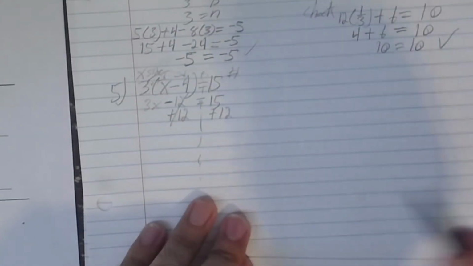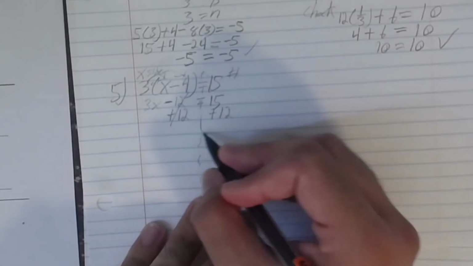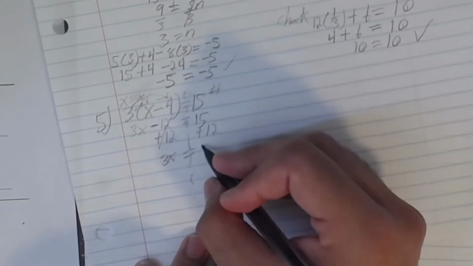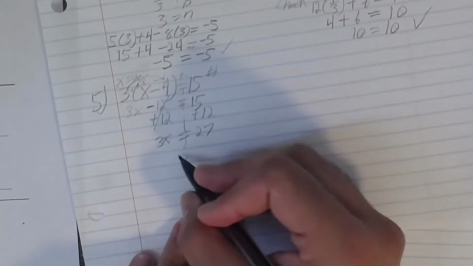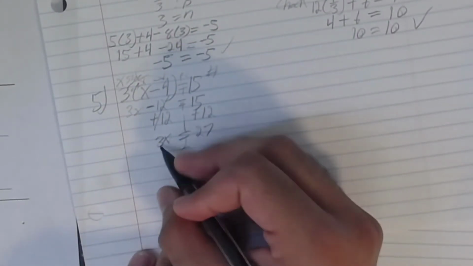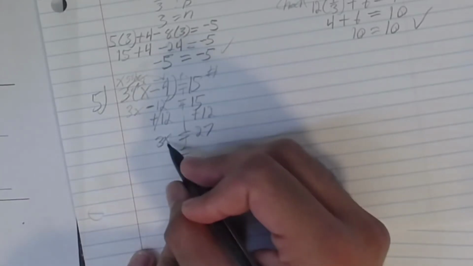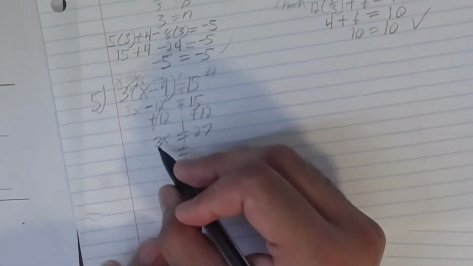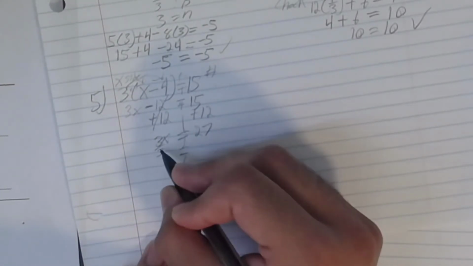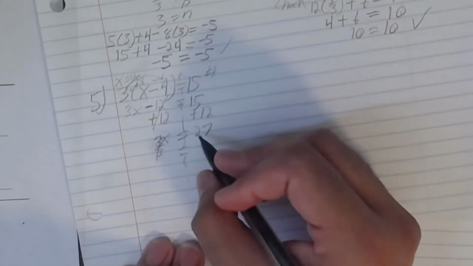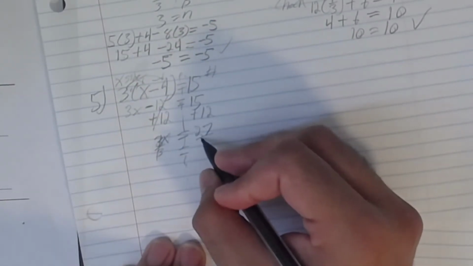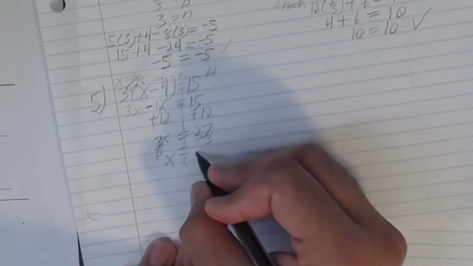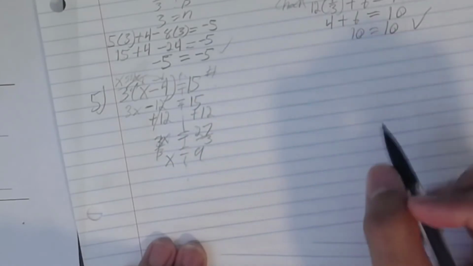We do one thing on one side, we have to do the other side. So this becomes a 3x. This becomes a 27. This is 3x. We got to divide by 3 because the opposite of multiplication is division. We have to divide by 3 because we want a 1 in front, and that's how we cancel out the 3's. What's 27 divided by 3? It is 9.